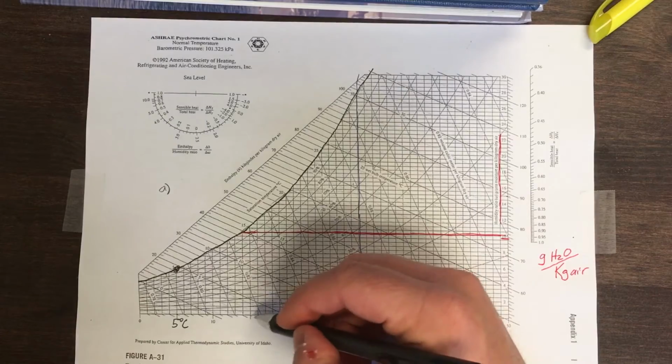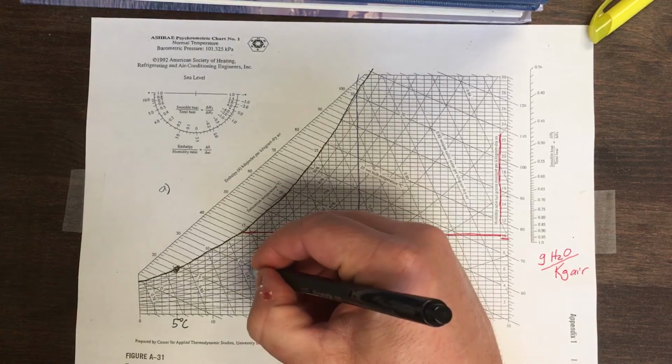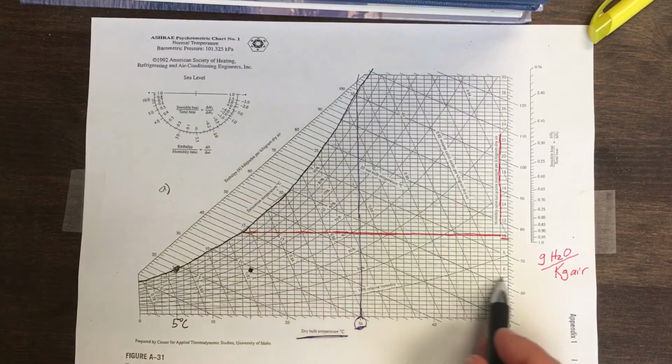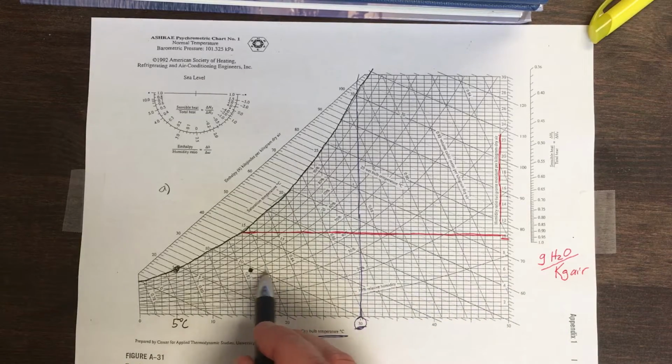So for example, if I'm at 15 degrees and I have this humidity ratio, say just over 5 grams per kilogram of air, that's about 50% of the amount of moisture that air at 15 degrees can hold.